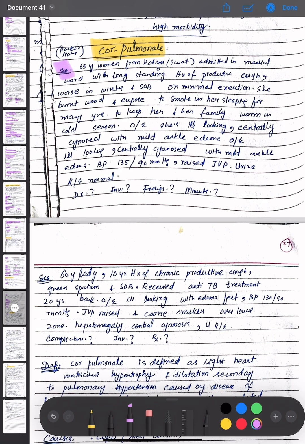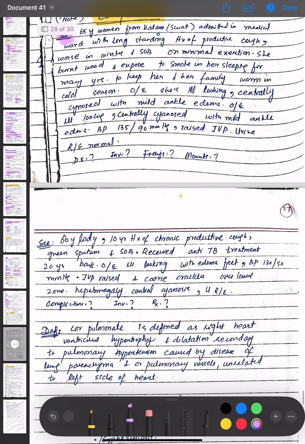BP is 135/90. Raised JVP is present. Urine RE is normal. So what is the diagnosis, the investigation, and the findings?